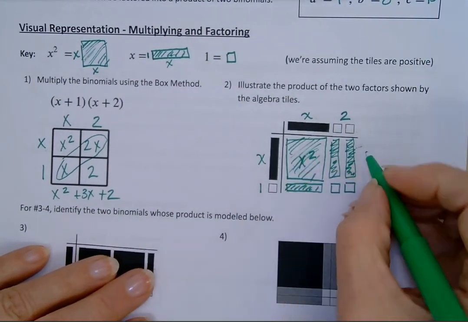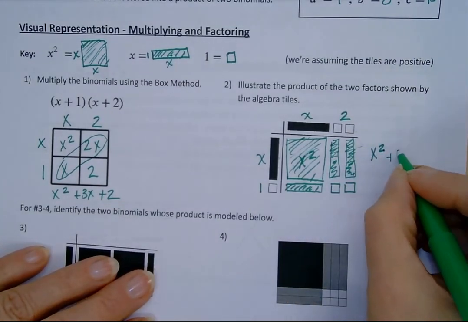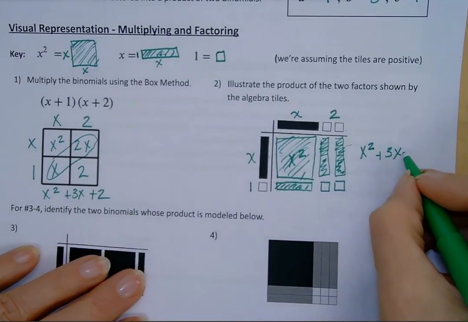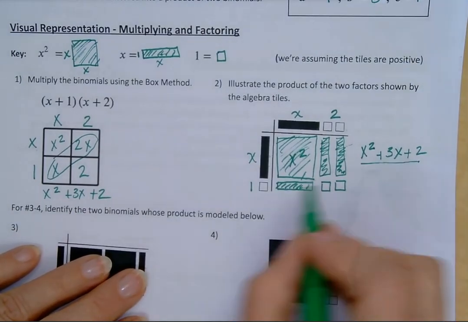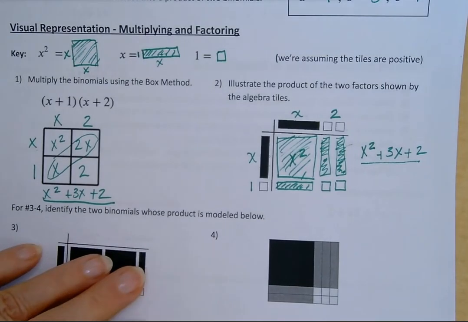I have 1x squared, right? And then 1, 2, 3, I have 3 x's. Remember, those big bars are just x's. And then I have 1, 2. I have 2 single constants there. Does this match what we got before when we did it algebraically? Yes, and that's what it should do.